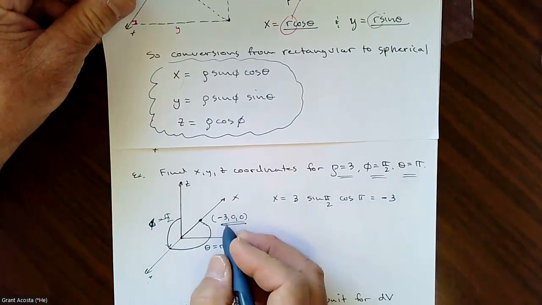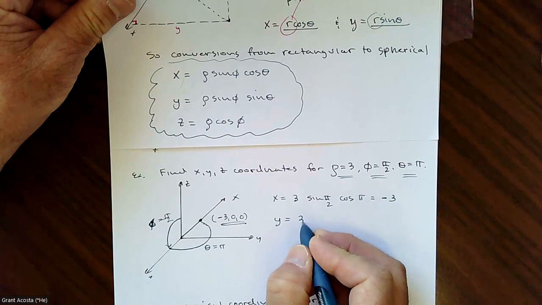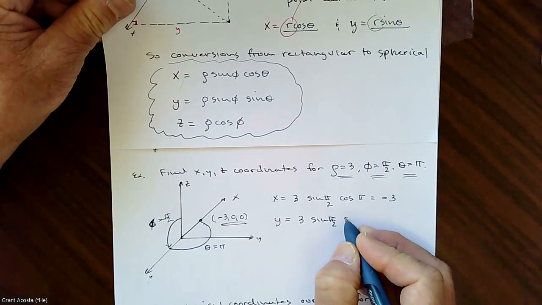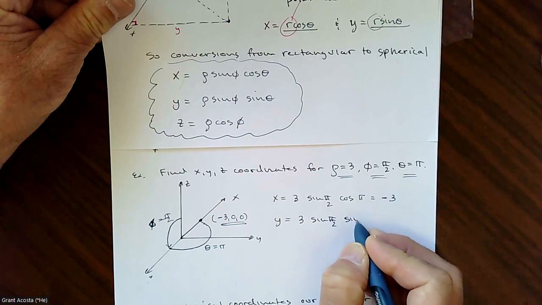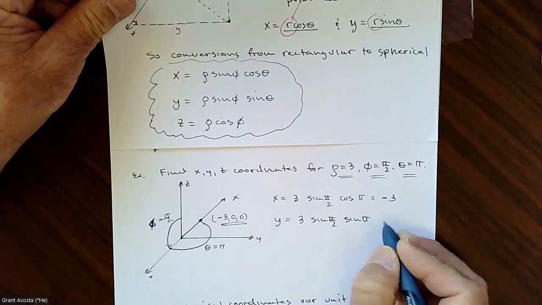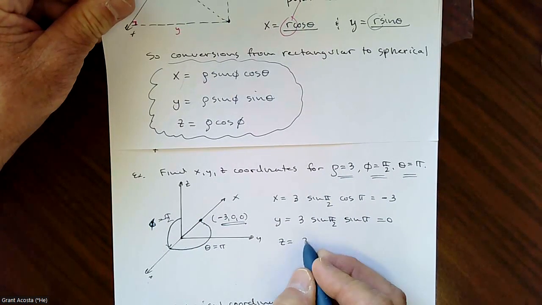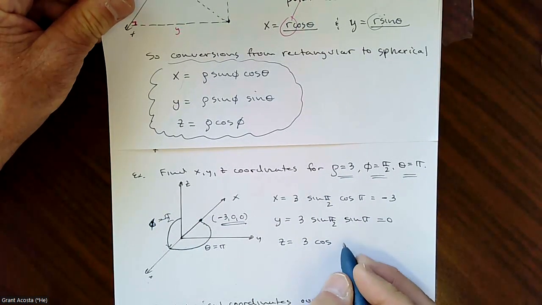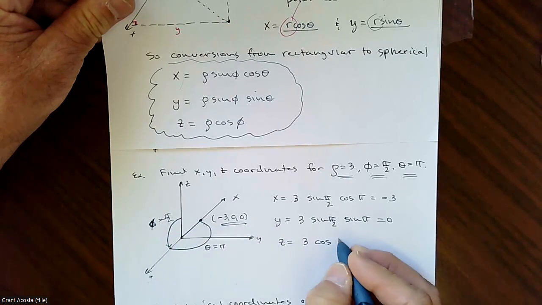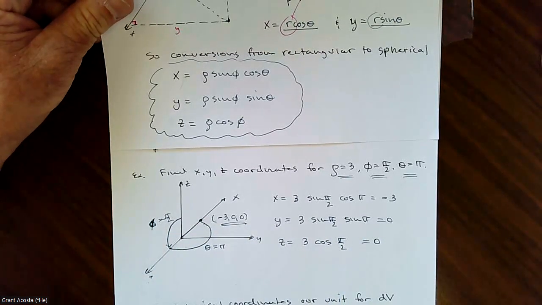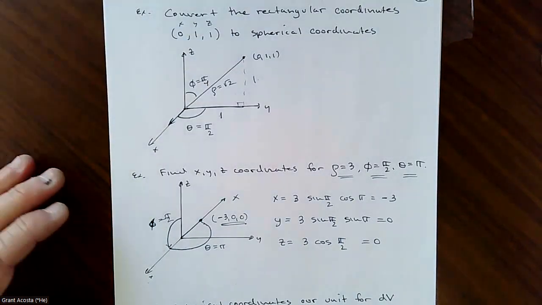So I'd get negative 3 for x. Y would be equal to 3 sine of pi over 2 times the sine of pi. But because the sine of pi is 0, this comes out to be 0. And z would be equal to rho cosine of phi, which was pi over 2, and the cosine of pi over 2 is also 0. So you can get those points that way as well.